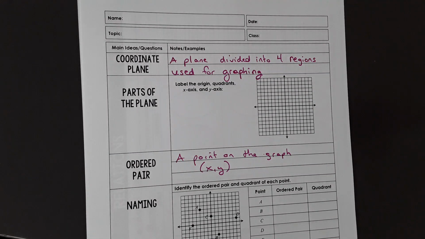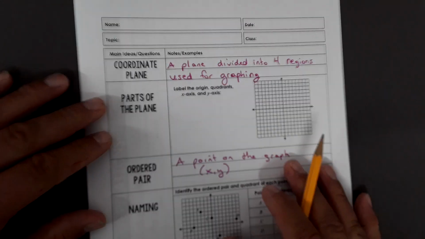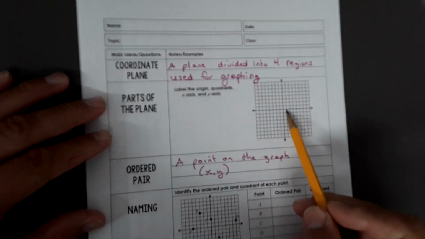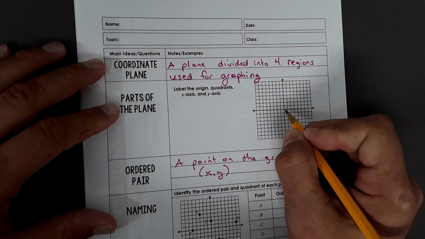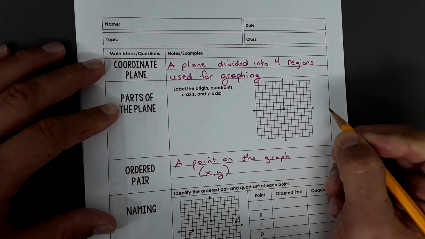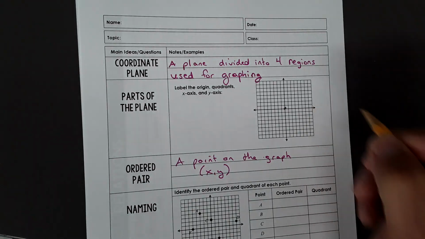A coordinate plane is a plane divided into four regions for graphing. It's a graph. That's a coordinate plane. Okay. This point here in the middle is the origin.